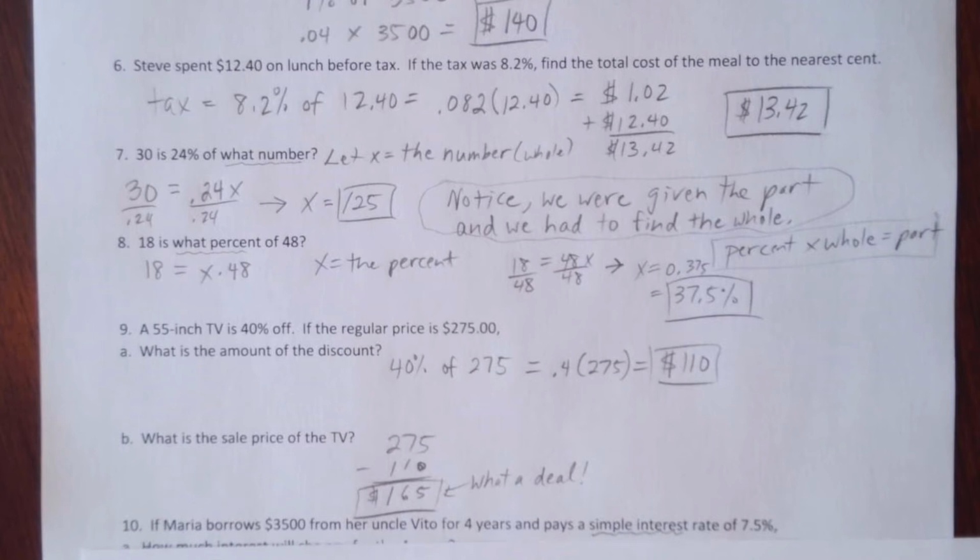All right, let's look at number 10. So it says if Maria borrows $3,500 from her Uncle Vito for 4 years and pays a simple interest of 7.5%, how much interest will she pay for the 4 years? Notice we're dealing with simple interest and we're finding the interest after 4 years. Well, we have our basic interest formula. It's I equals PRT.